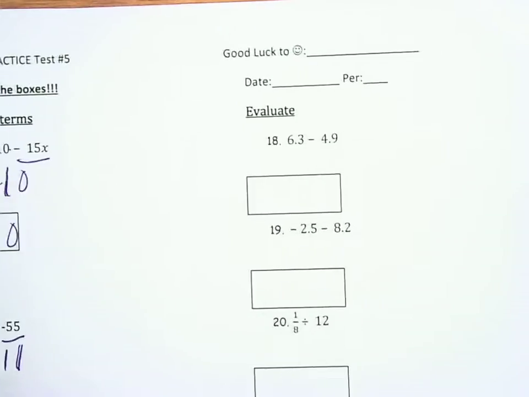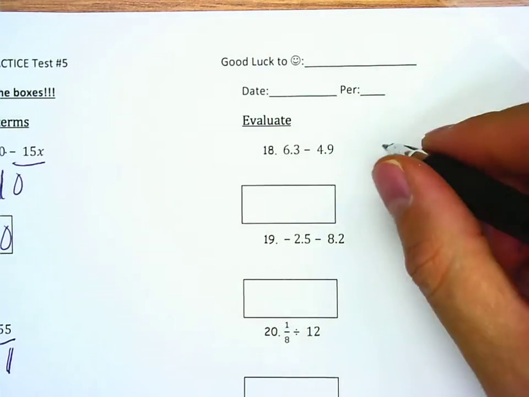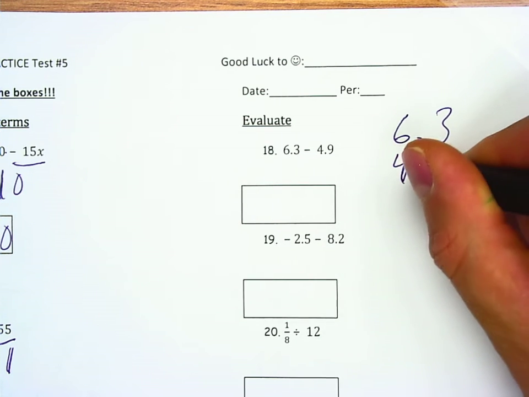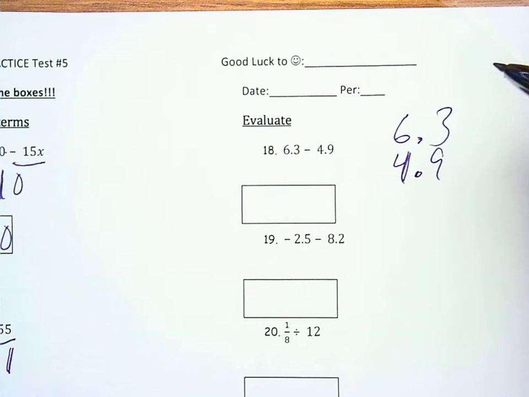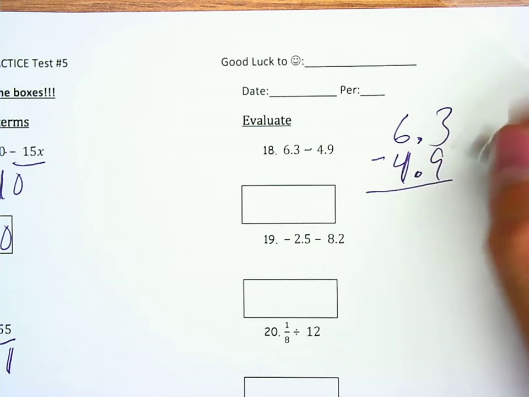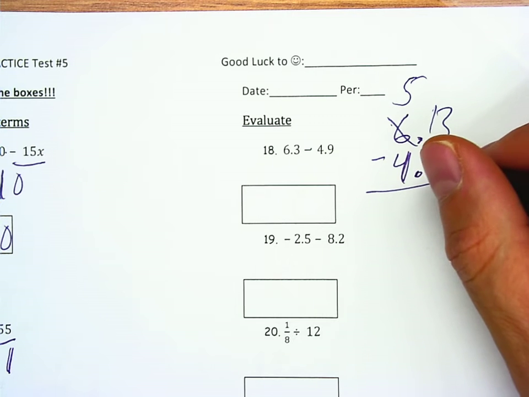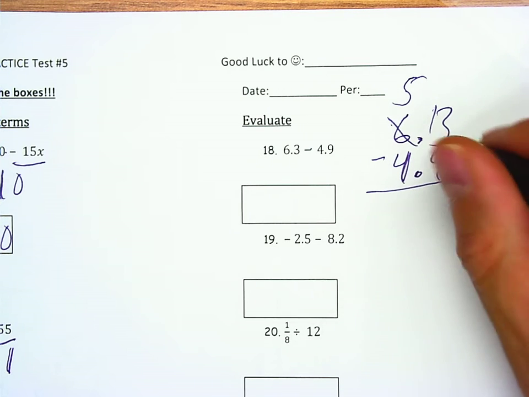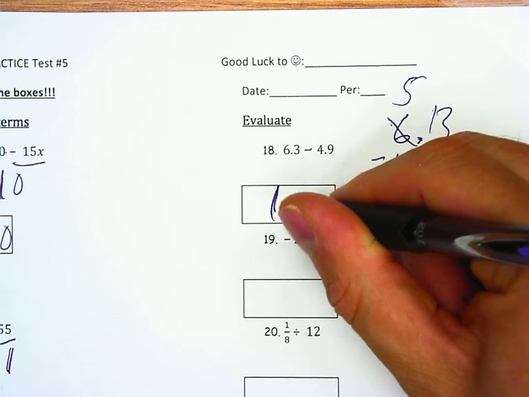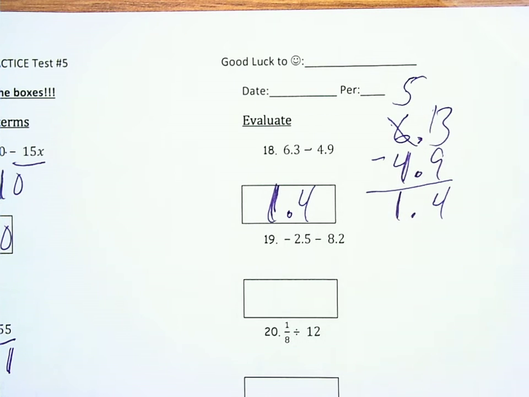All right, question number 18. Evaluate 6.3 minus 4.9. The bigger number always goes on the top, the bigger absolute value. Put the smaller number underneath, the smaller absolute value. And then if they're opposite signs, subtract. If they're same signs, add. So here I've got a minus and a plus, so this will be subtracting. Borrow from the 6, make it a 5. Change that 3 into a 13, or 1.3 if you include the decimal. 13 minus 9 is 4. 5 minus 4 is 1. 1 and 4/10. Decimal comes straight down.